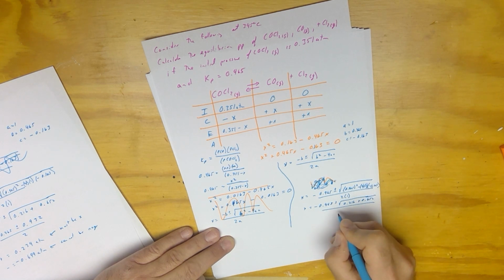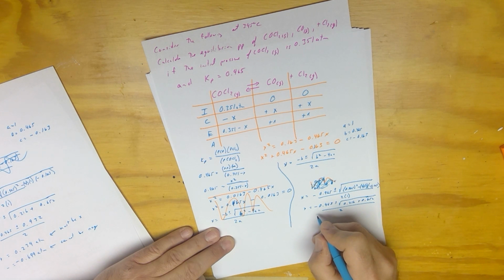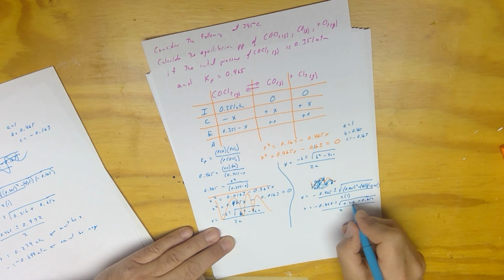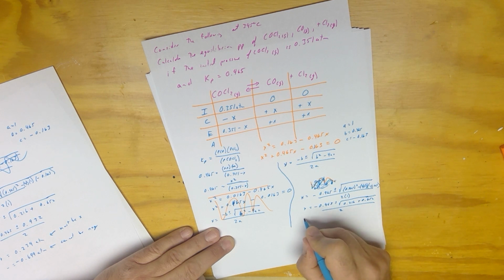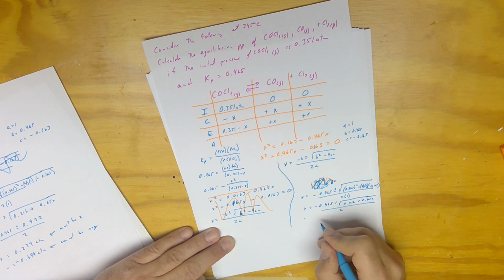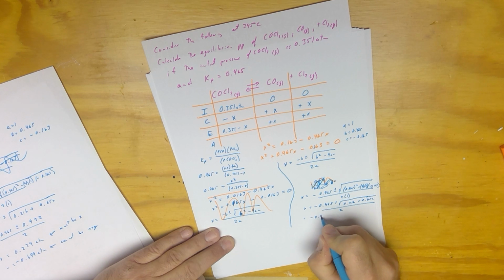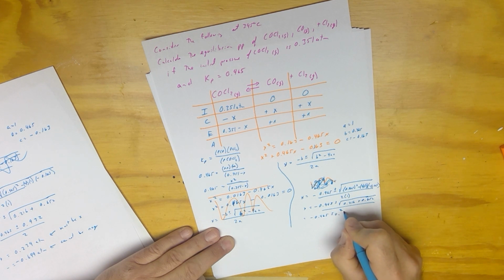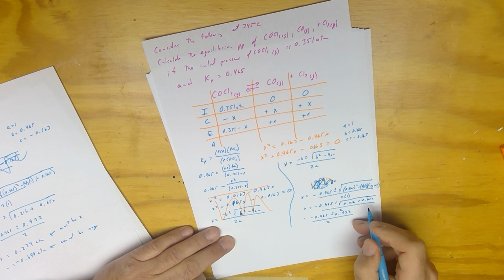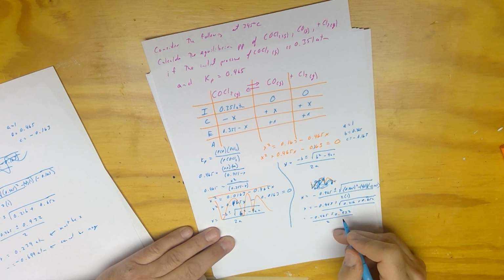That's all over 2. When I do this math, we end up with negative 0.465 plus or minus 0.932 all over 2.